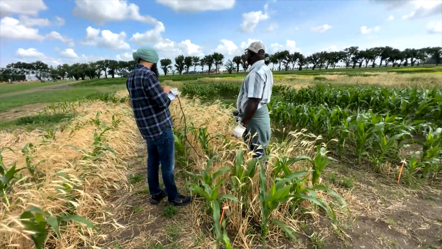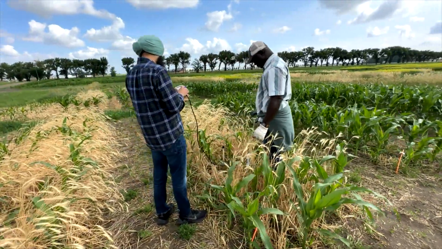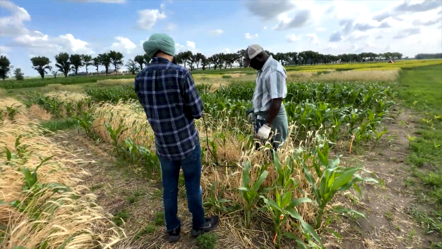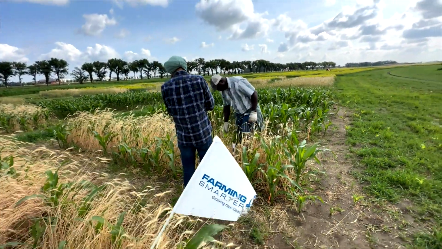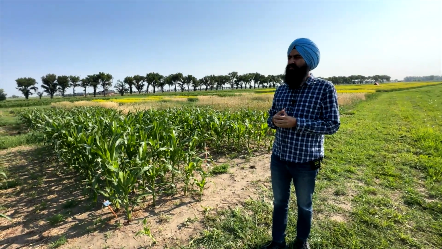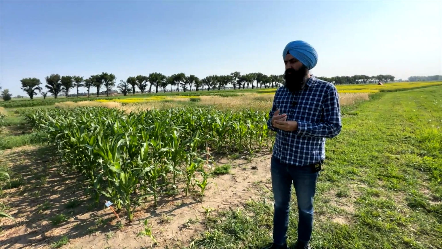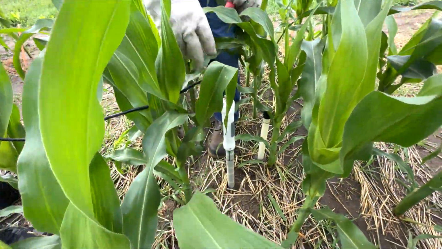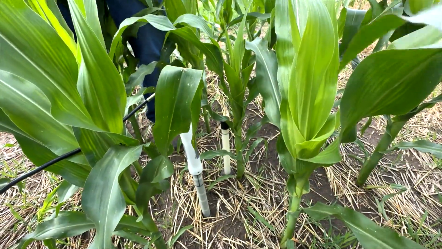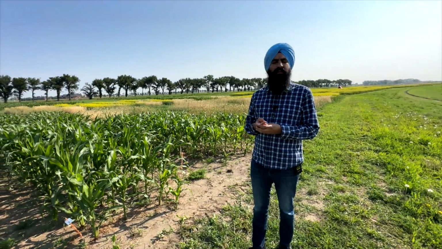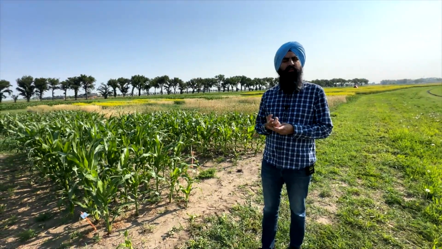So we are collecting all of this data on soil and crop parameters, but we haven't yet evaluated this data. It's too early for me to give you any findings. So we'll have the data analyzed this fall, and we'll hopefully be reporting on some of that data in a coming conference in February 2024.